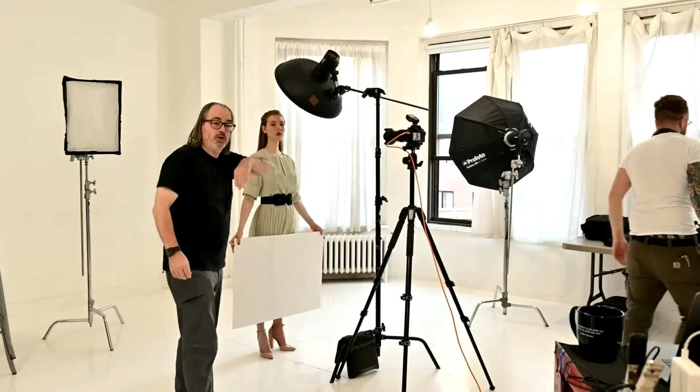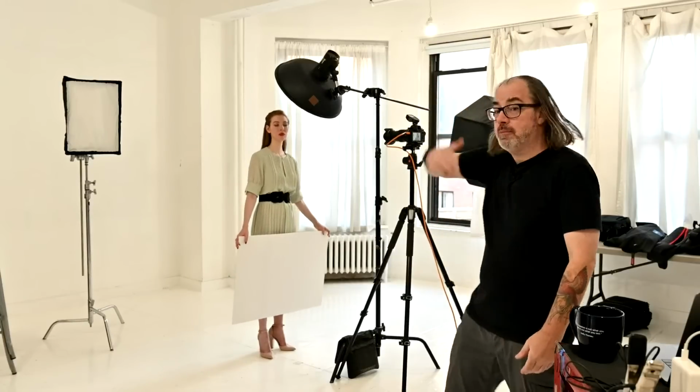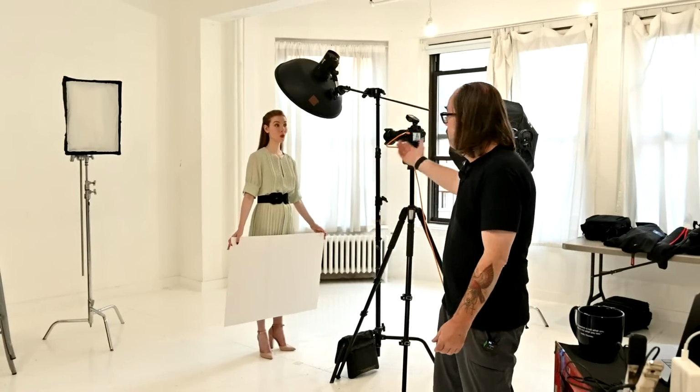All right, so here's the issue. We're getting a little bit of fill because we have the reflector, but not nearly as much as we would like, right? So what we're going to do is think about this. How can we get more? We have a couple of options. The first option would be to remove the grid. That'd be the most obvious option because what a grid does is it narrows the spread of light. If we remove the grid, it's going to spread the light more. We'll have more to pop back.